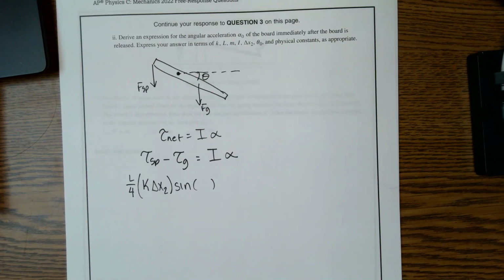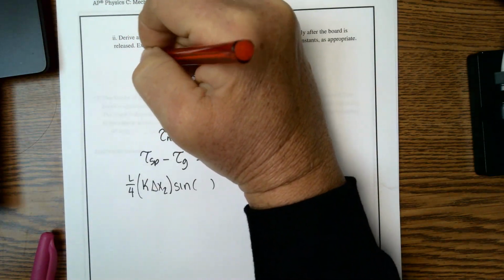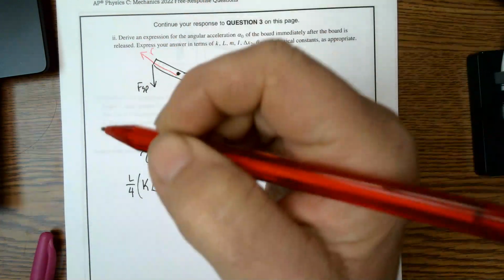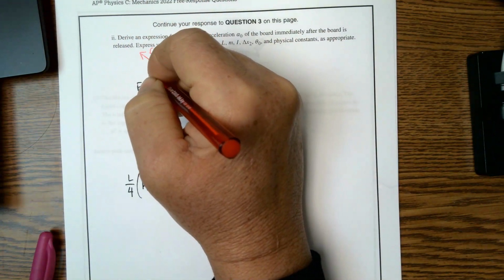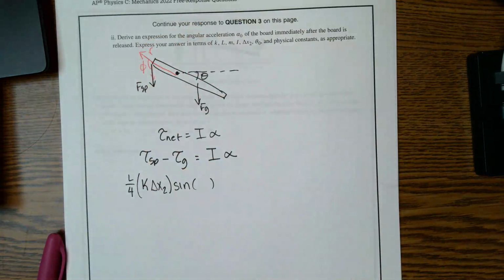Let me grab a colored pen here so that we can see what we're talking about. So as we're doing this, this would be my R. This is my F. So this is the angle between them.